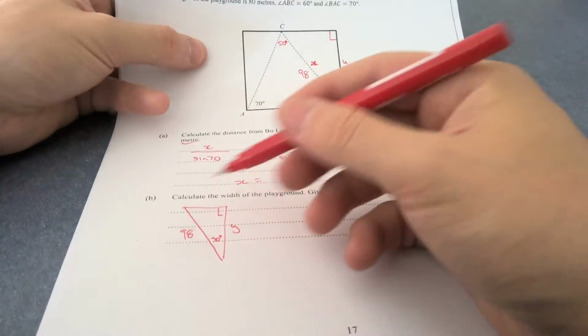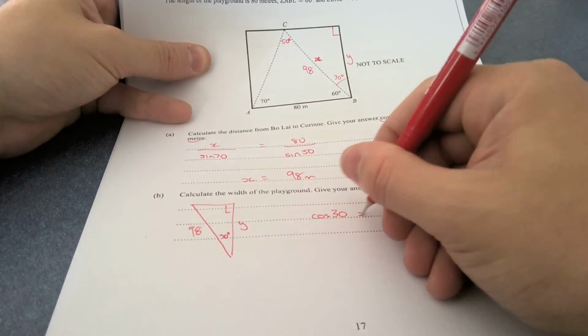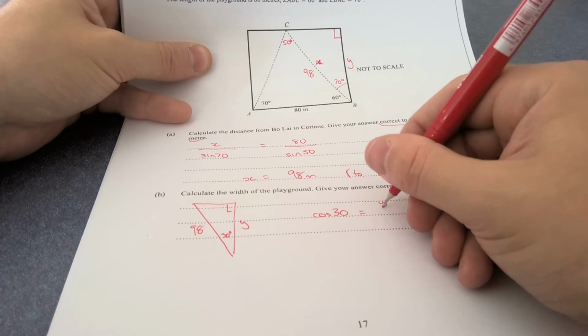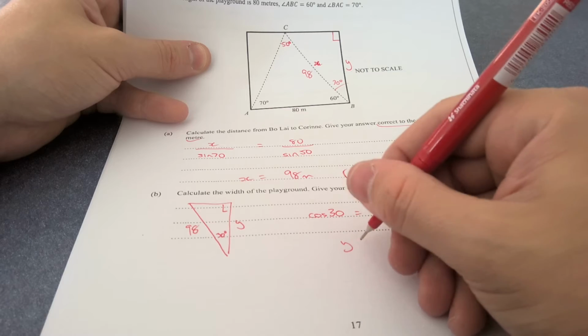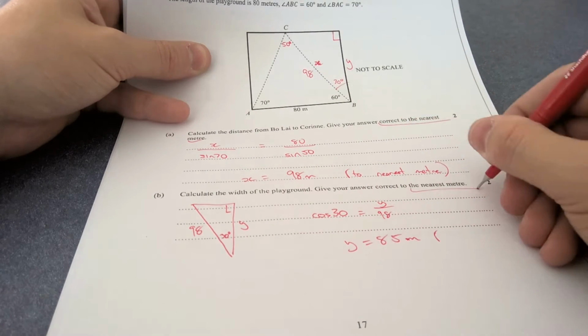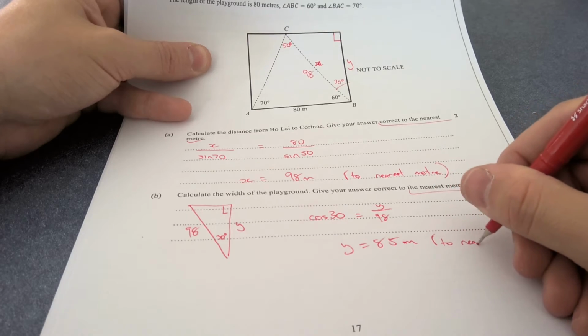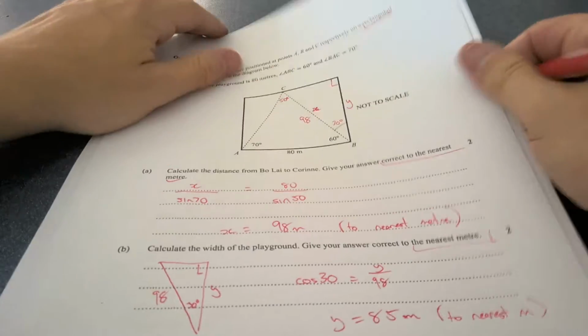And now here I just have a right angle triangle, SOHCAHTOA, so cos 30 equals y over 98. Simply multiply the 98 over and put it into your calculator, and you get y equals 85 meters, and again, correct to the nearest meter. Okay.